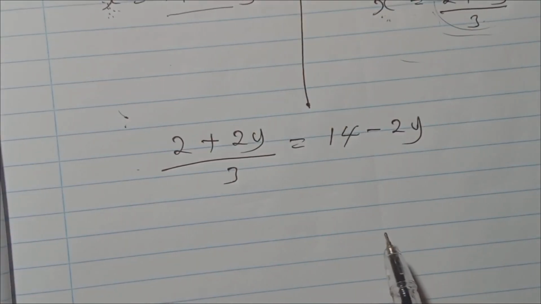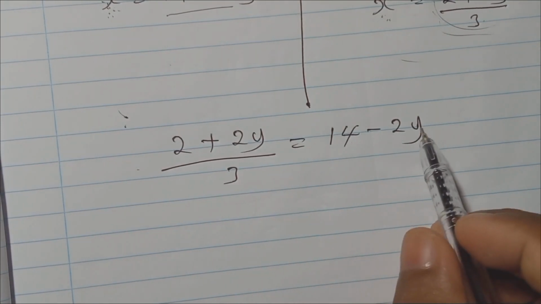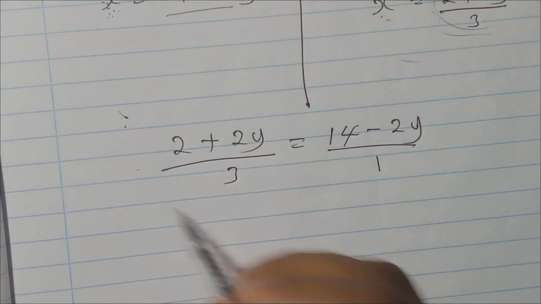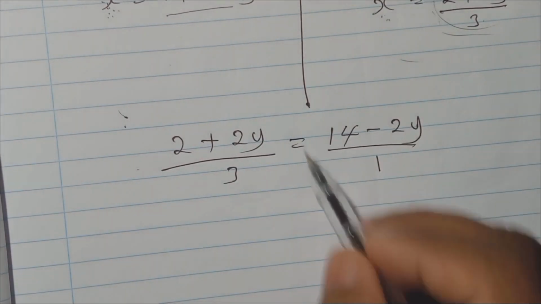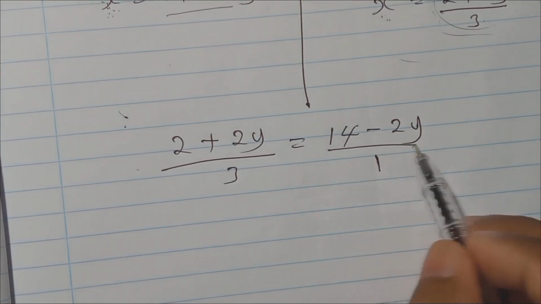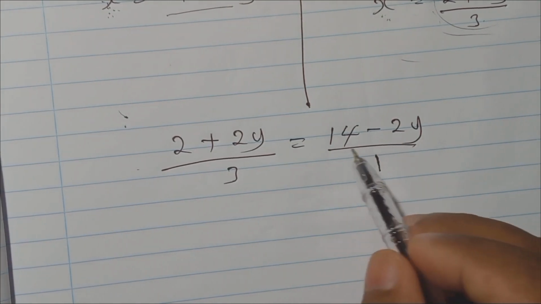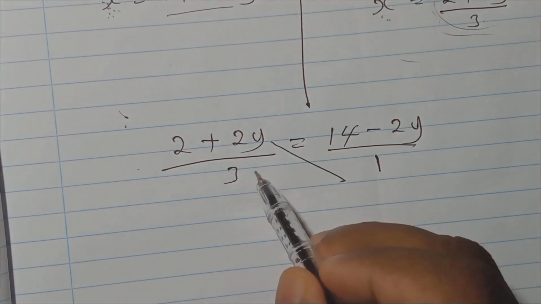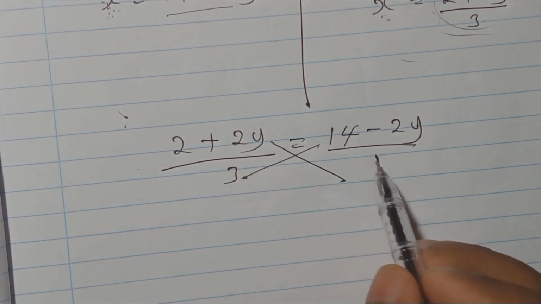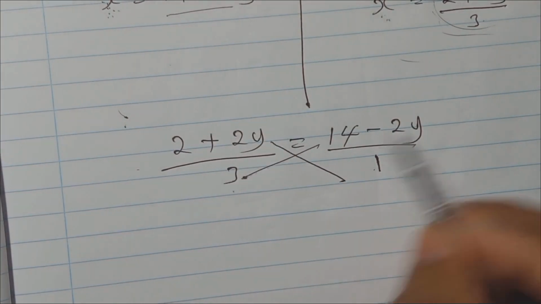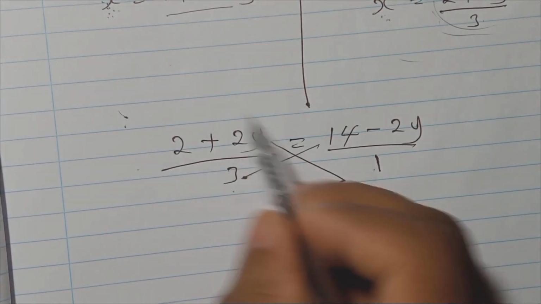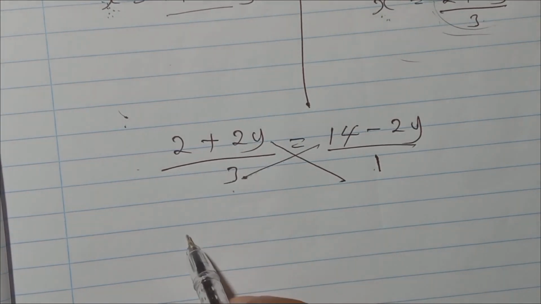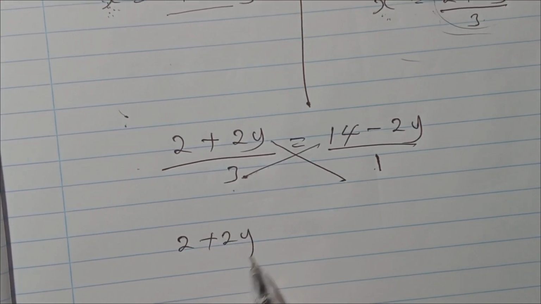Now you need to solve this, then you can get the answer for y, right? How to do this? Here we have a fraction, so here also I make it a fraction, putting 1 as the denominator. If you have no denominator, at any time you can put 1 as the denominator. Now use cross multiplication. 1 into this one, 3 into this. 1 into anything doesn't matter, the same thing will come. So 1 into 2 plus 2y means just 2 plus 2y, right?